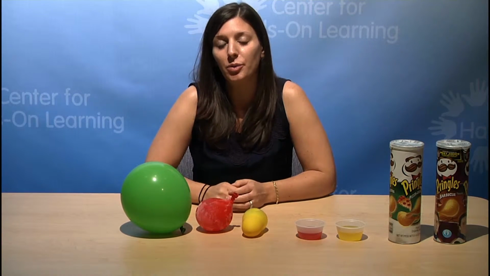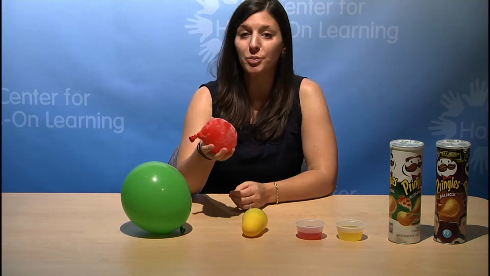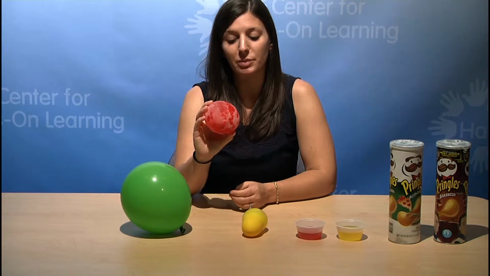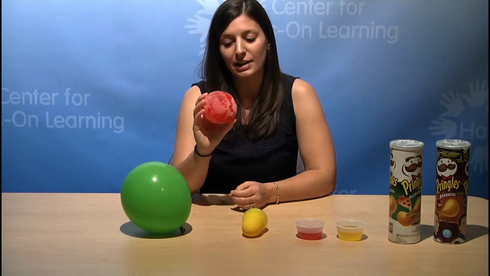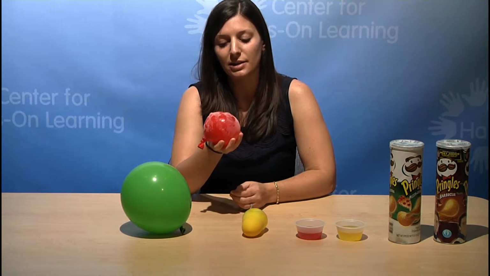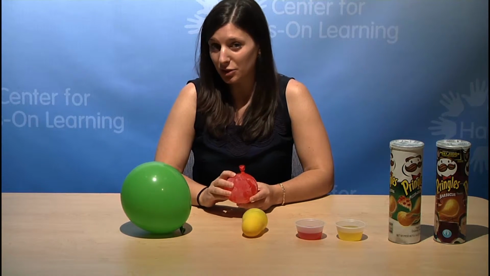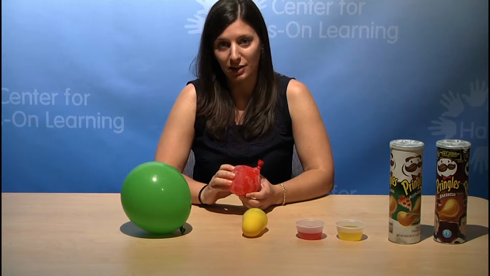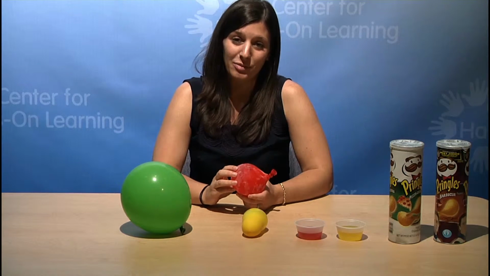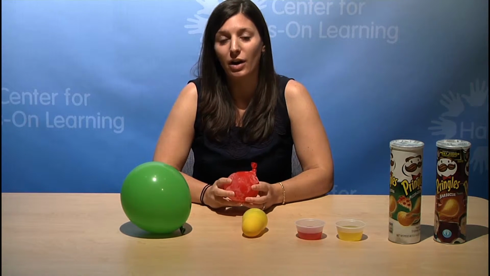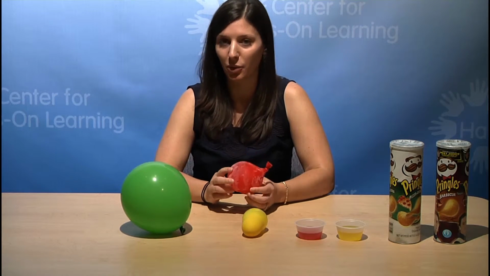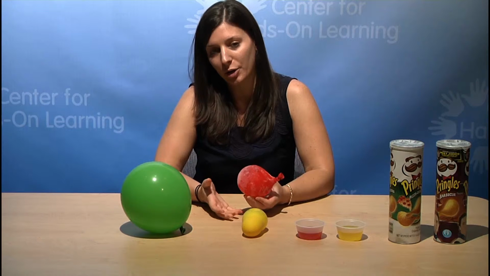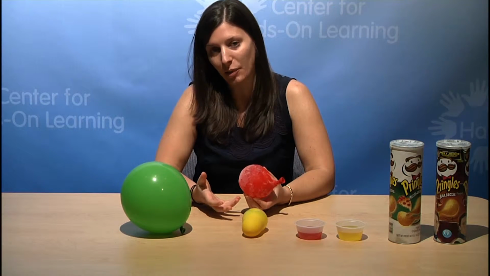Each student, or each group of students, will receive one of these frozen balloons. They can take some time to look at it and discuss it as a group, and then they will find a place in the classroom that they would like to put the balloon. Just make sure that you guide them to not put the balloon somewhere that will cause a safety hazard. You don't want them to put it on the floor where it could possibly melt, and you don't want someone to slip on it later.